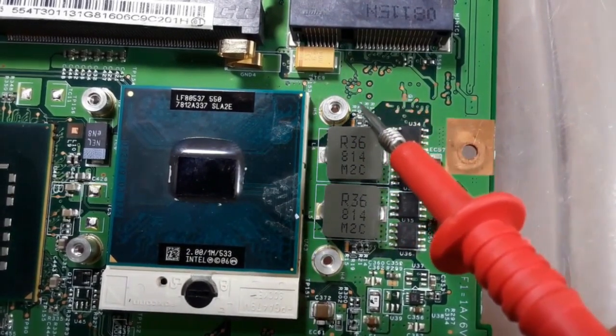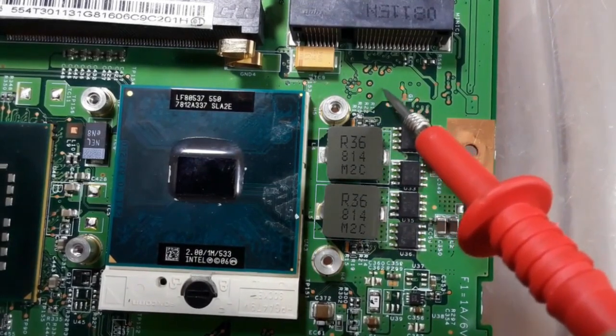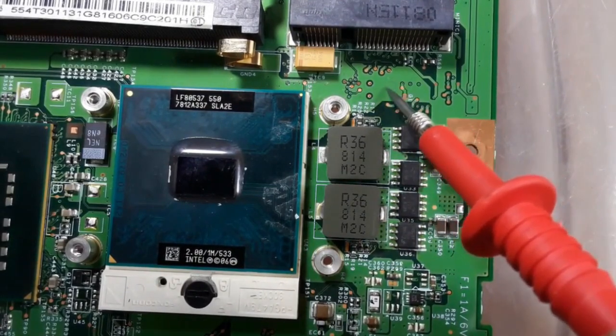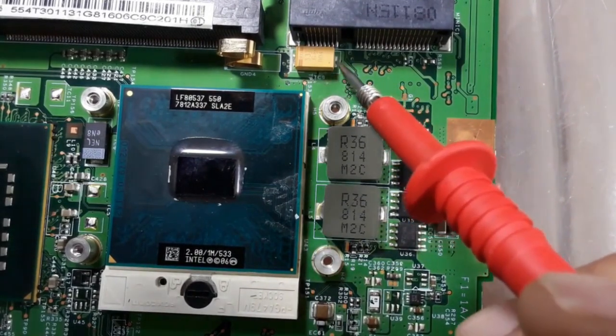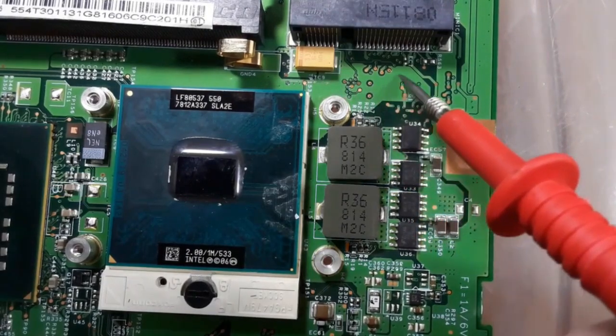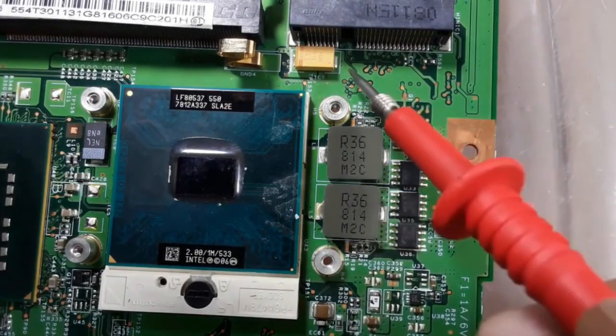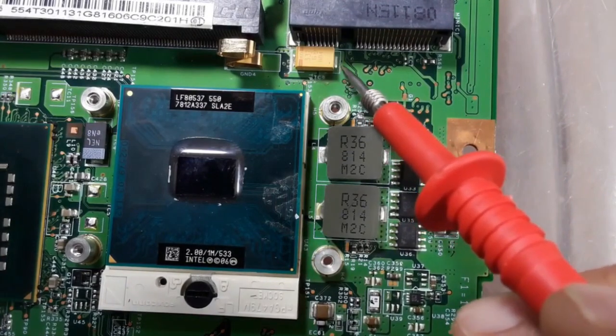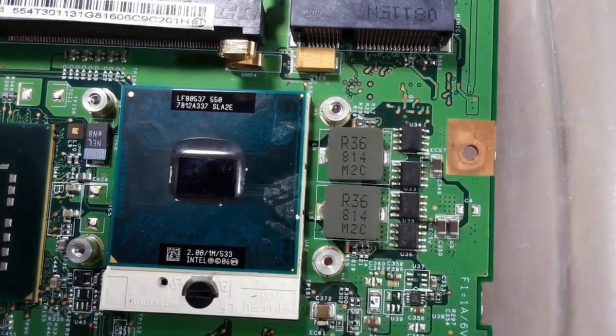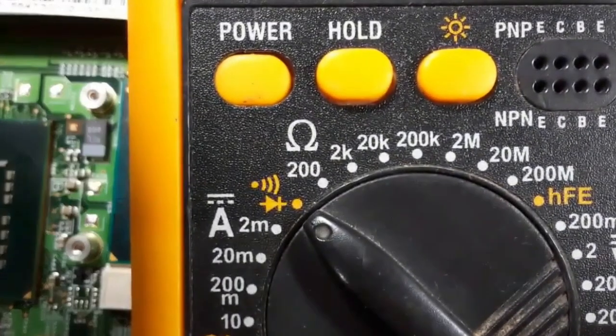If we follow this green color, which means the same path, the same line, as you can see, here we have the ground. So the ground is connected to this terminal of this capacitor. Let's check using the multimeter. We should just put the multimeter to the buzzer option, and let's check.